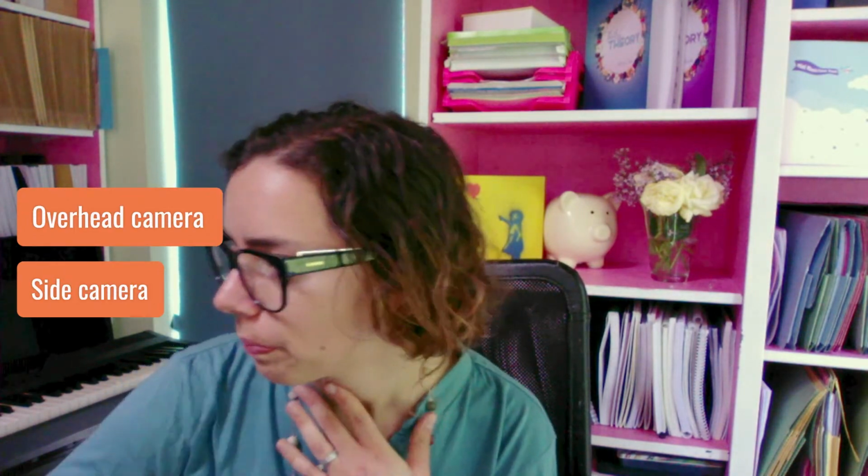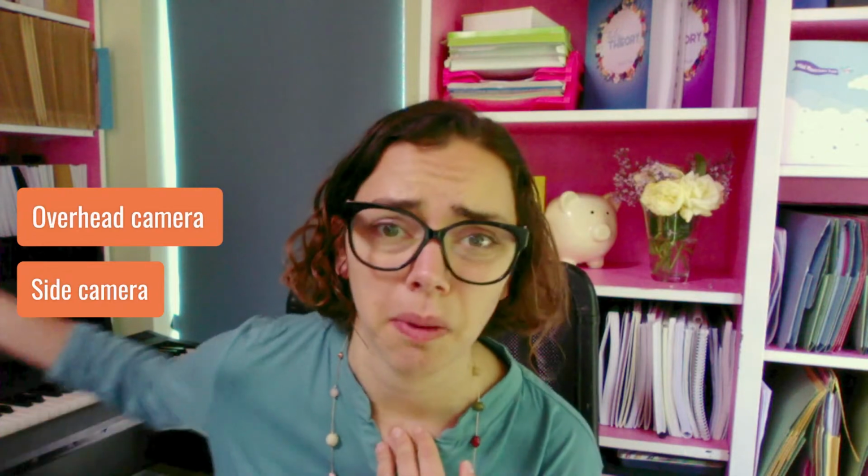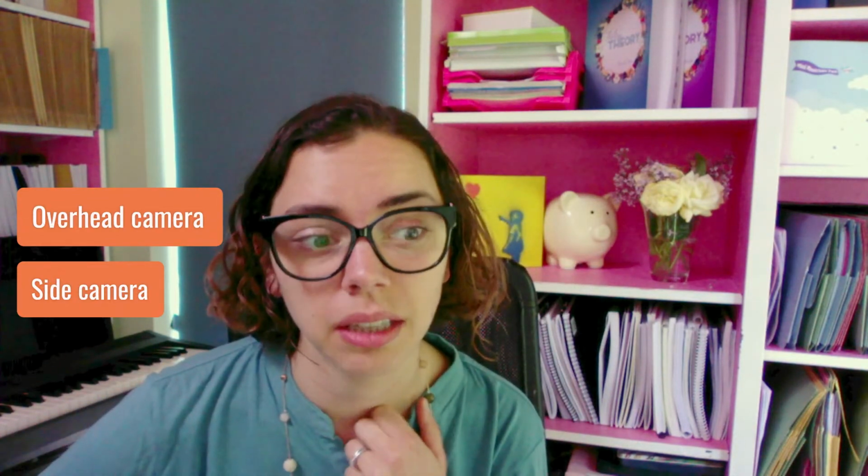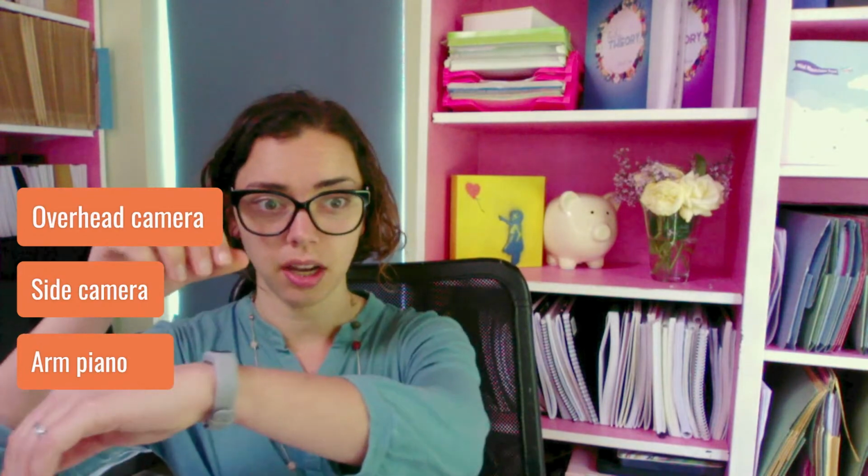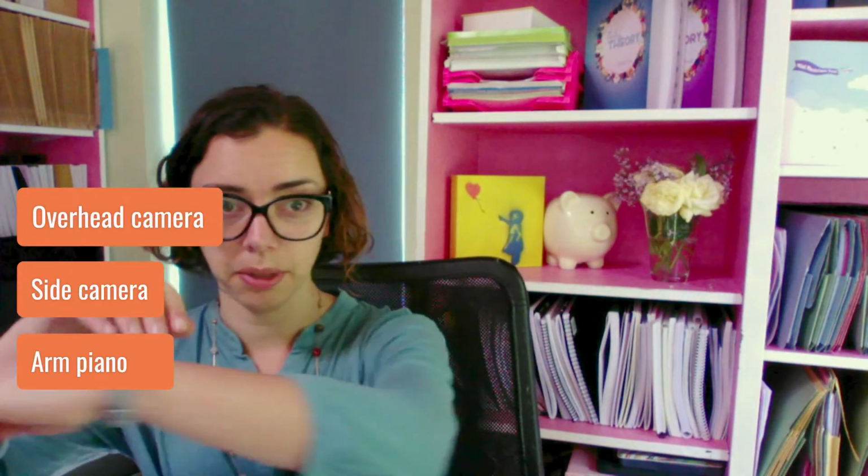I have to talk through how things look on the overhead cam and encourage my students to think about that a bit laterally. But ideally you would have a side camera and an overhead camera so that you can switch between them and show technique more clearly. A good backup plan, if you're like me, is the arm piano or the hand piano.